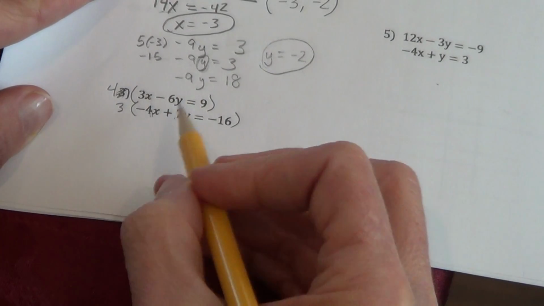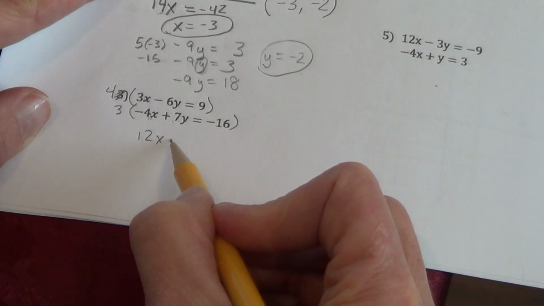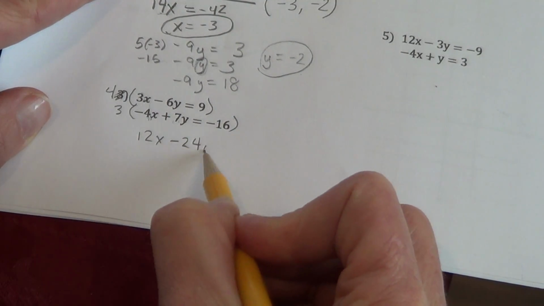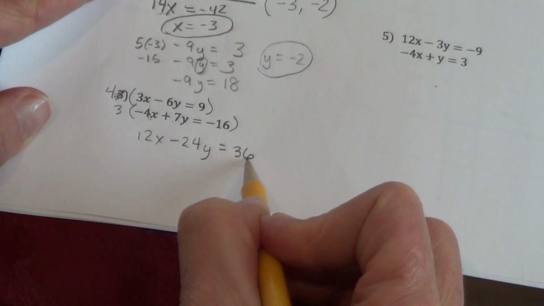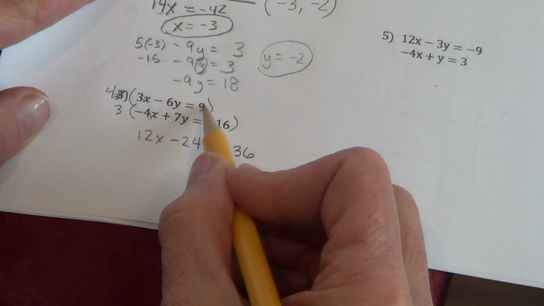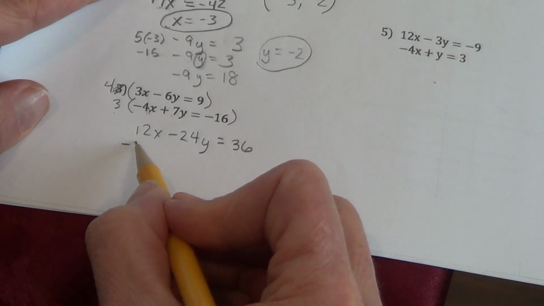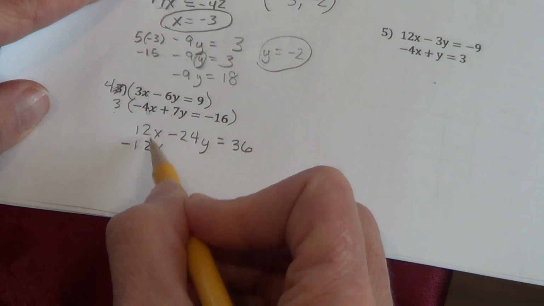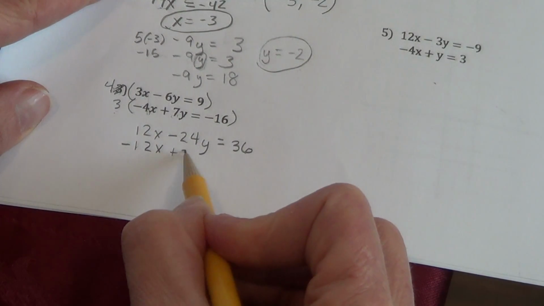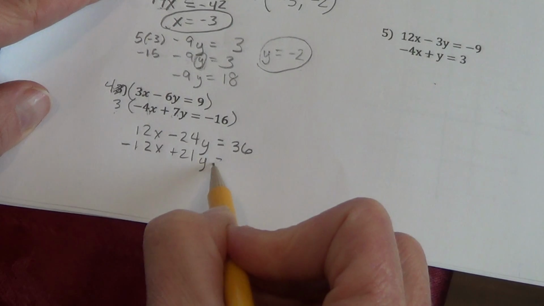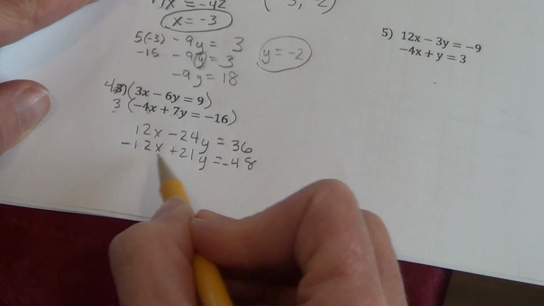So 4 times 3x is 12x. 4 times negative 6y is negative 24y. 4 times 9 is 36. That is the most common error, is to forget to multiply by that final number. Make sure to do that. 3 times negative 4x is negative 12x. There's my opposites, just what I wanted. 3 times 7 is 21. 3 times negative 16 is negative 48.